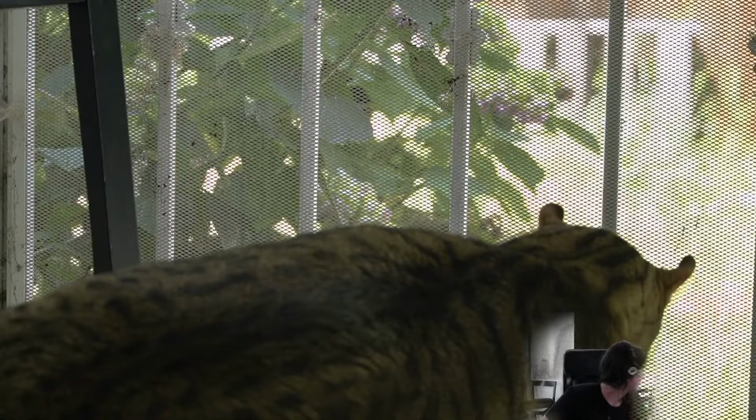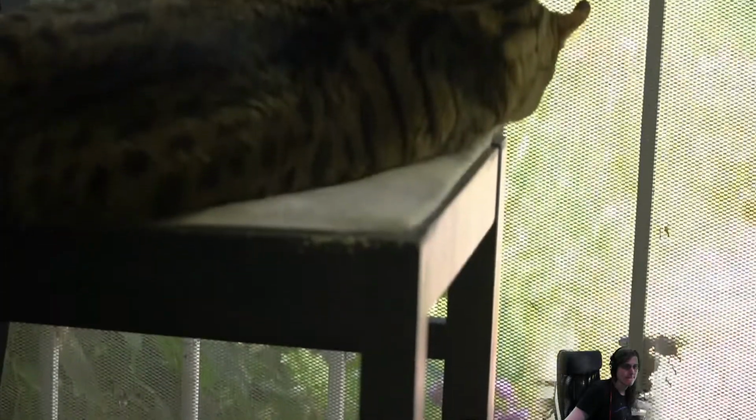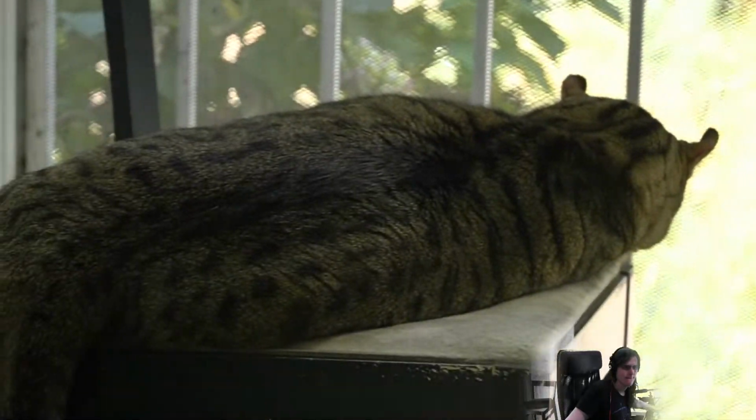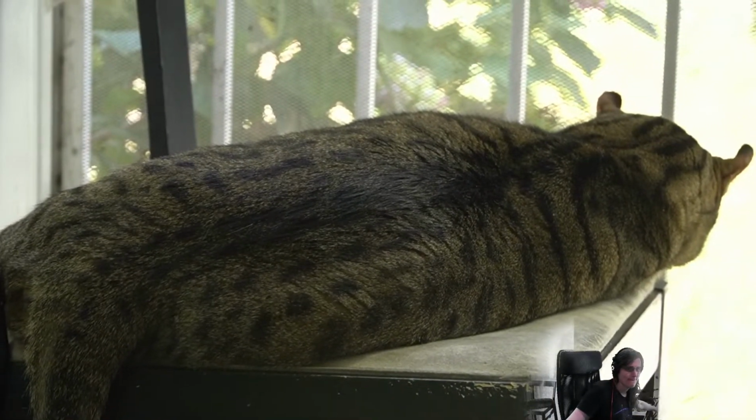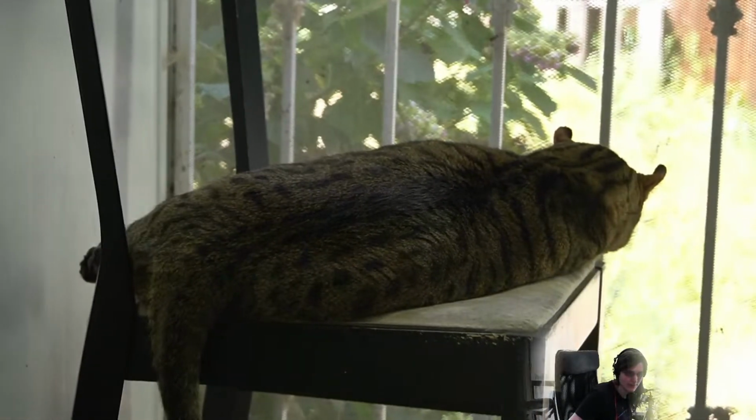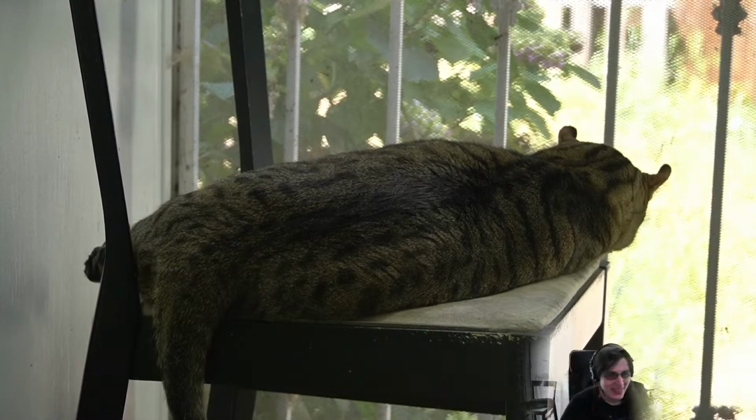It is a sunny, warm Sunday here. My cat is melting on the chair. He is so flat.